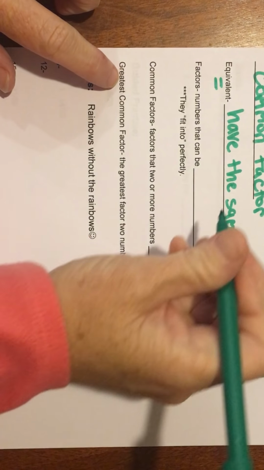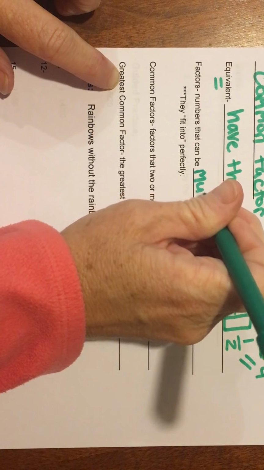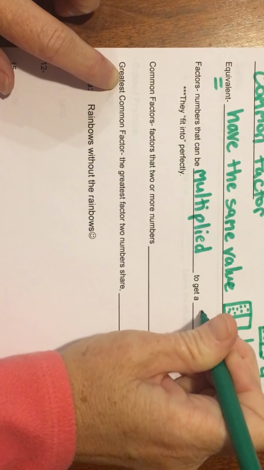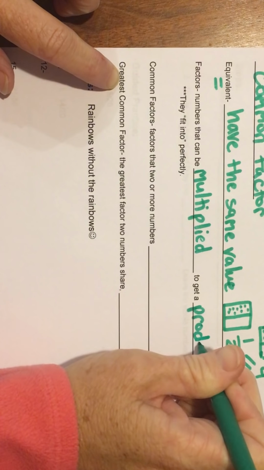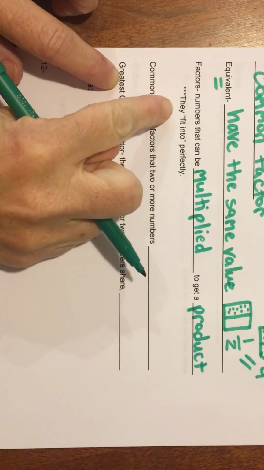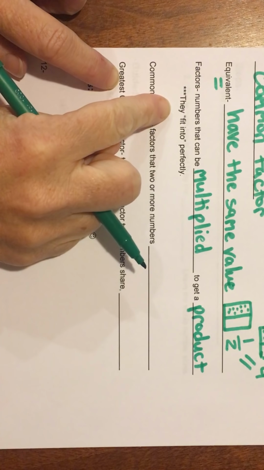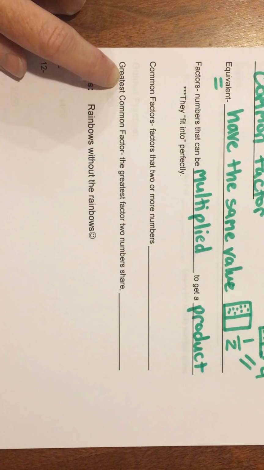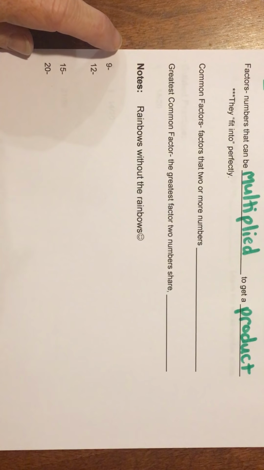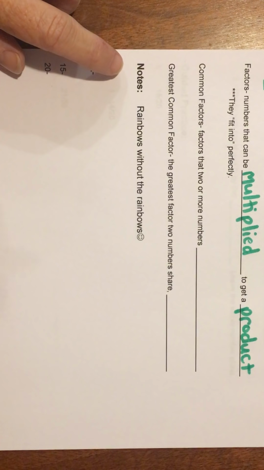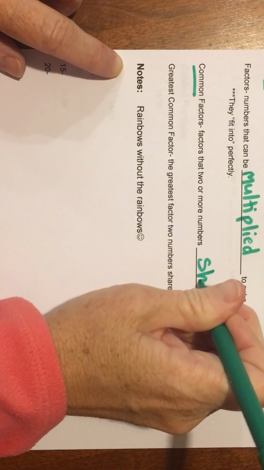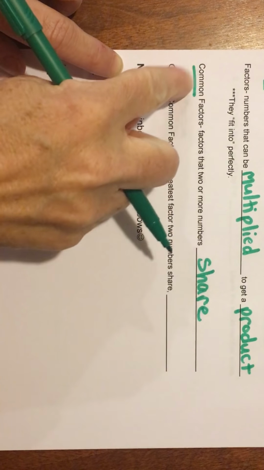Okay, our next word is factors, and we've used this word before. So factors are numbers that can be multiplied to get a product. I also like to think of factors as numbers that fit into it perfectly. Okay, our next word is common factors. So common is the key word there. They're factors that 2 or more numbers share. So 2 or more numbers have them in common.